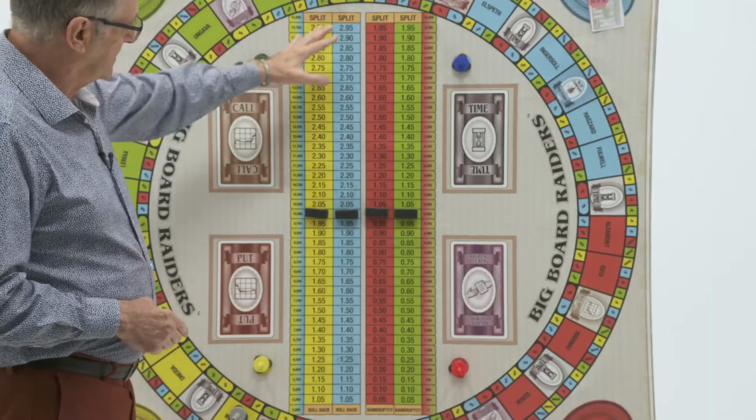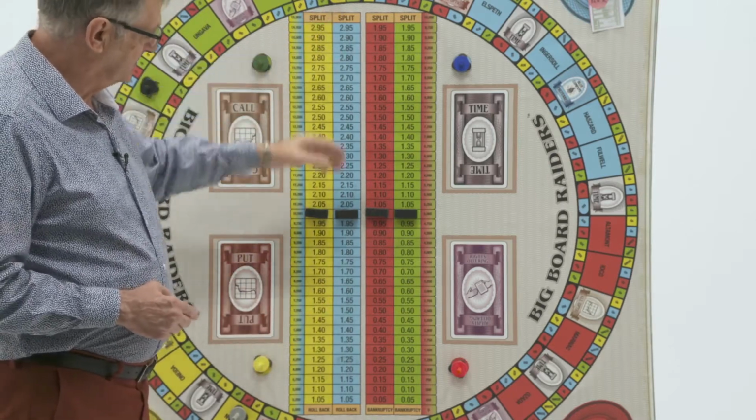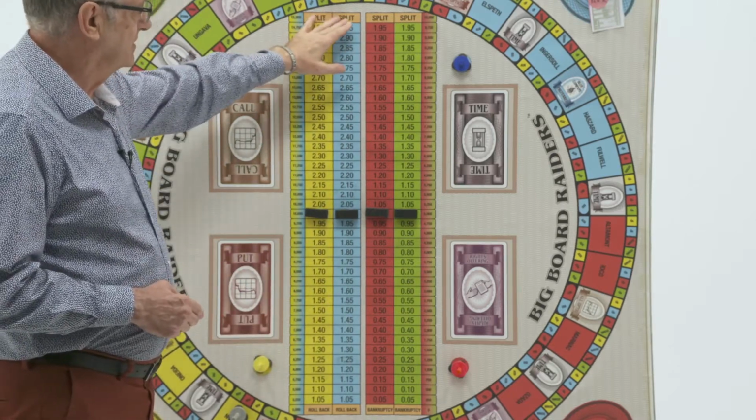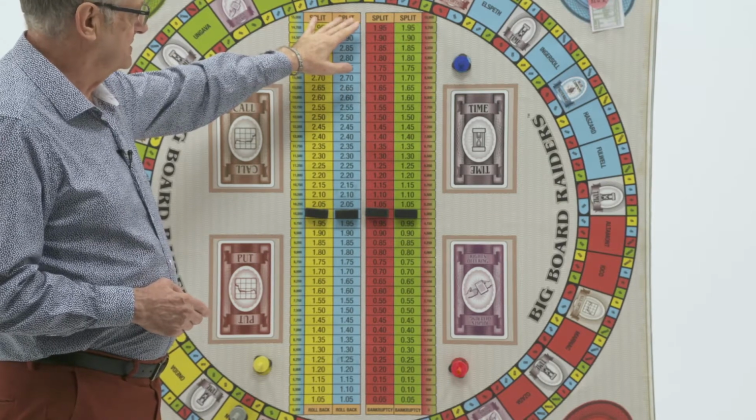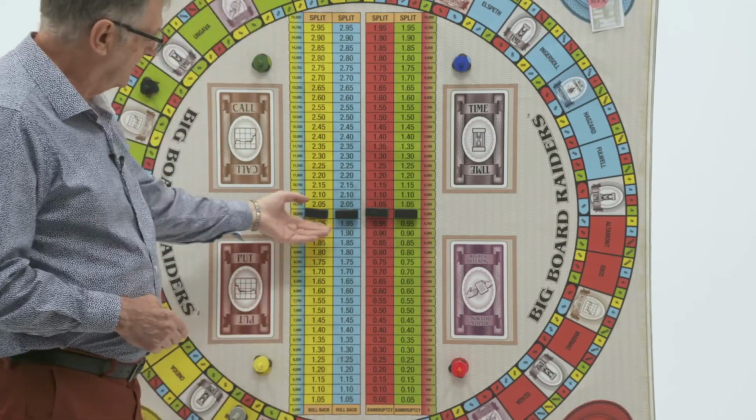So that is the mechanics of the big board as far as stock splits. I mean, they're cash splits, they're not stock splits. Bankruptcies and rollbacks, and how issue works.